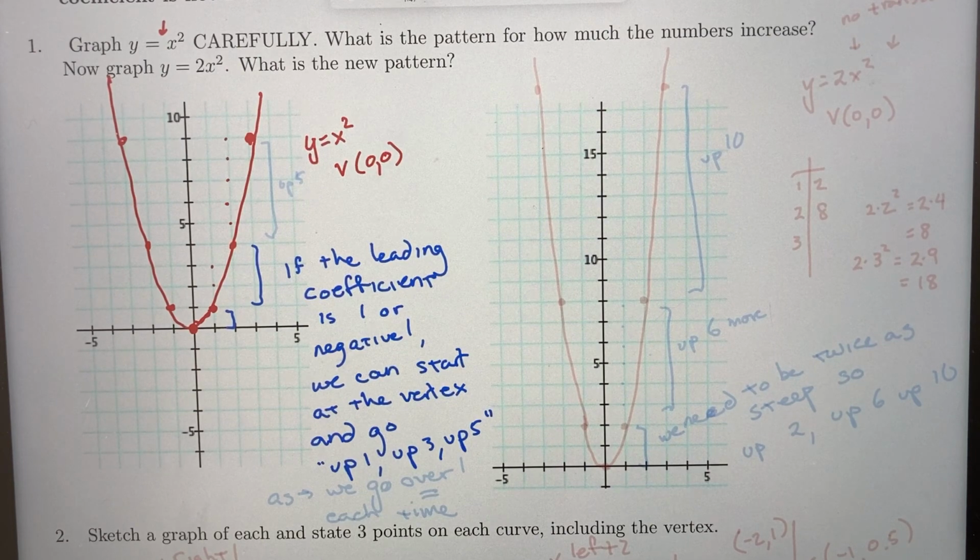So you can go up 1, up 3, up 5. Here's the 5, 5 more than the previous point. 3 more than the previous point. 1 more than the vertex. Make sure that you go over 1 every time.